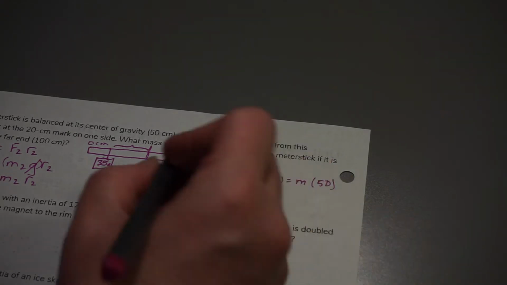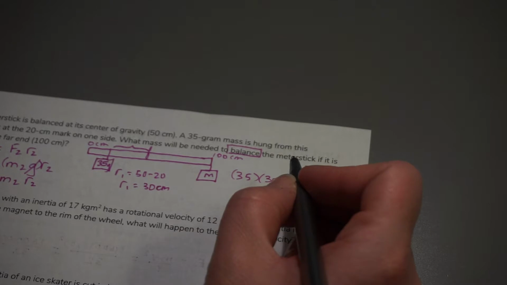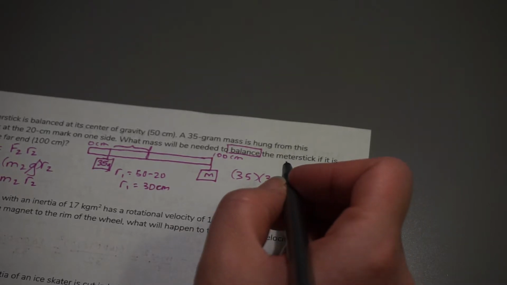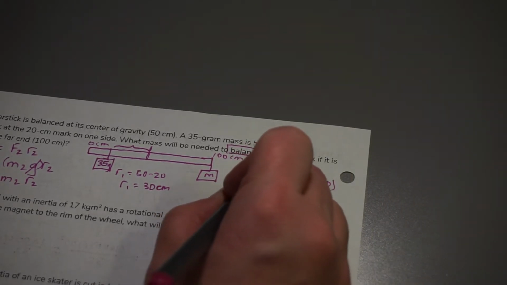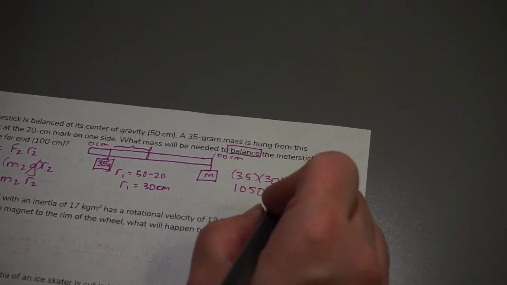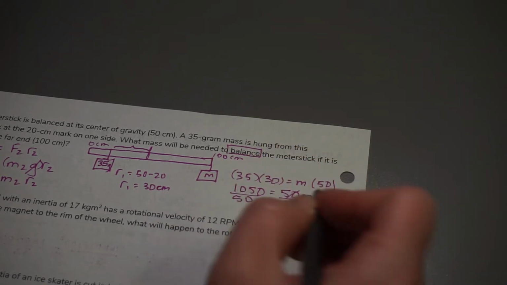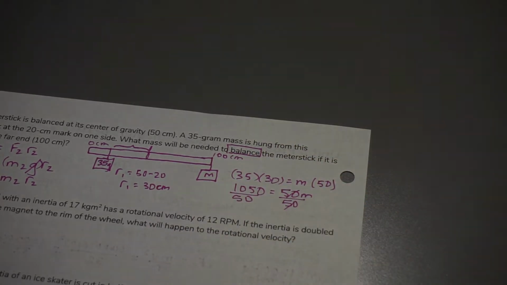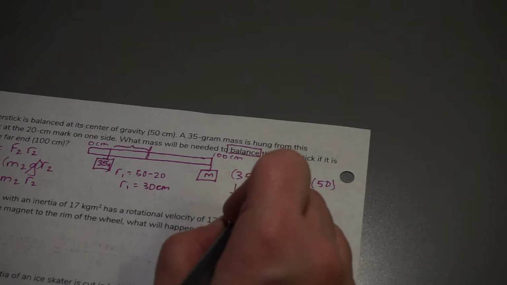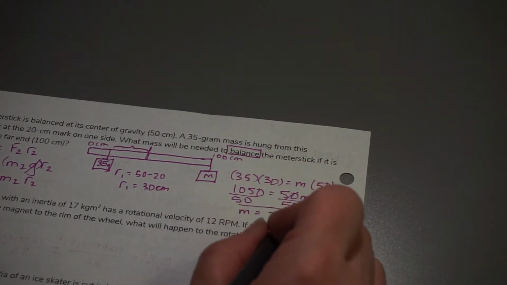If you do all that work, you end up finding out, so 35 times 30, I'll just go ahead. I won't cut corners, I'll work it out, for those of you following along at home. So this M over here could have a mass of 21 grams.